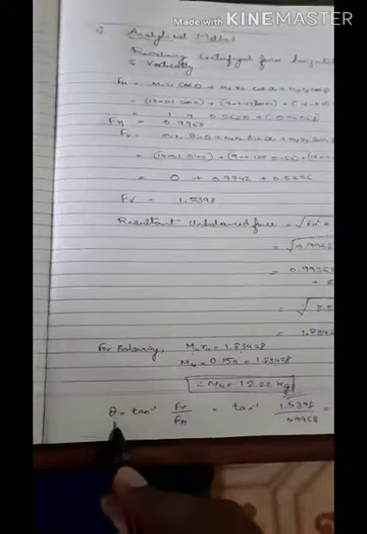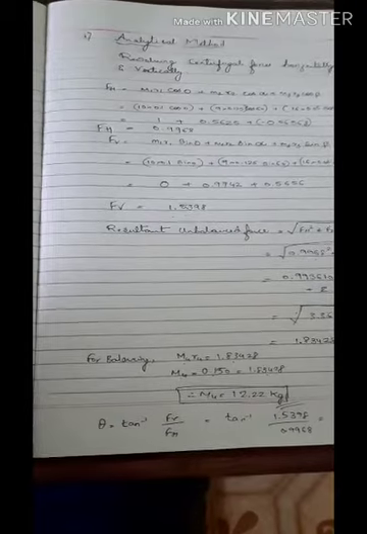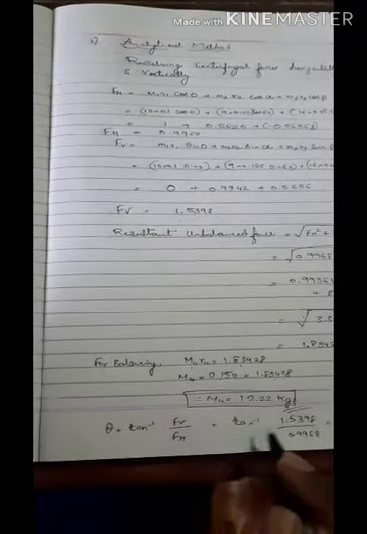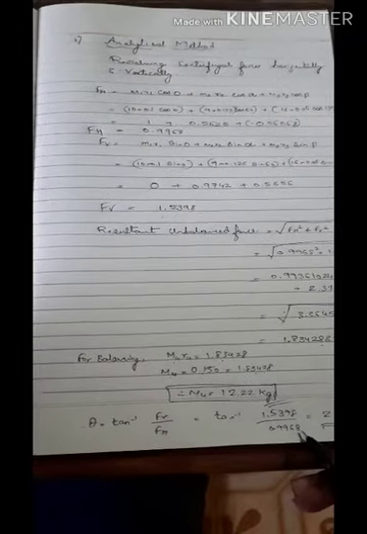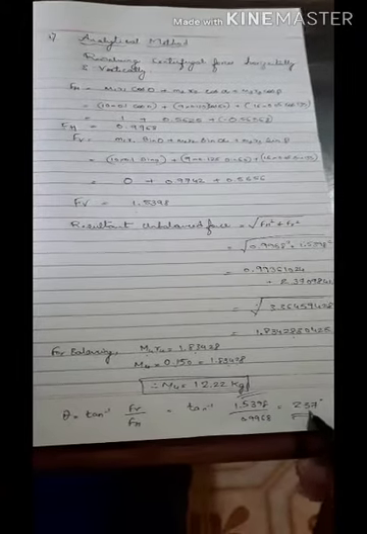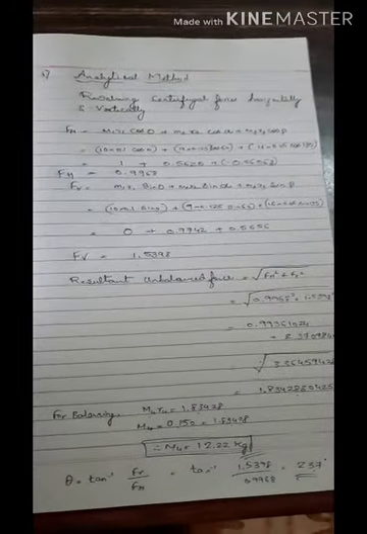And the angle theta is tan inverse of Fv by Fh. So tan inverse of 1.53 upon 0.0628 is equal to 37 degrees. So this was the analytical method. Now solving the same problem by the graphical method.